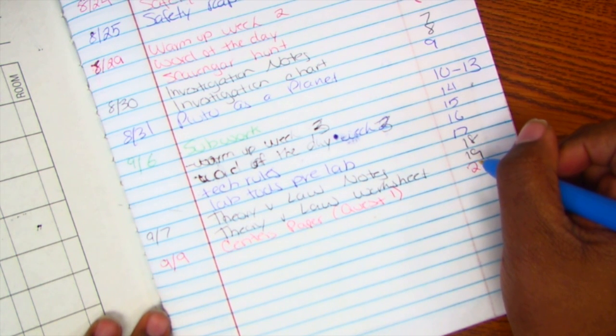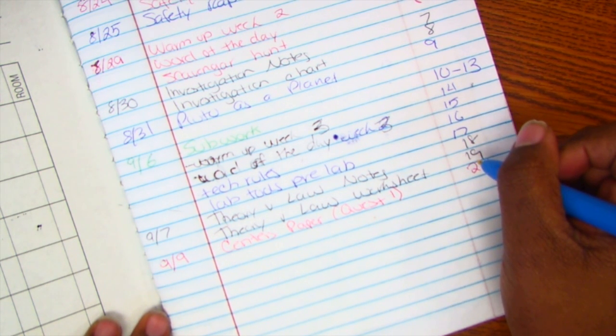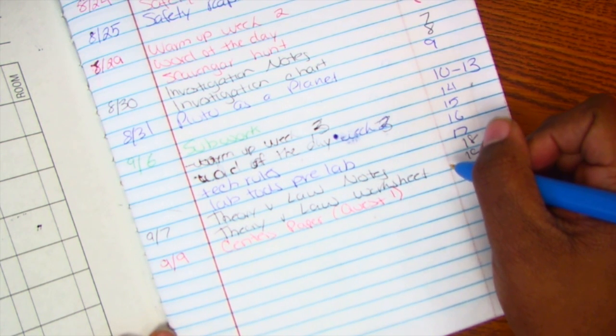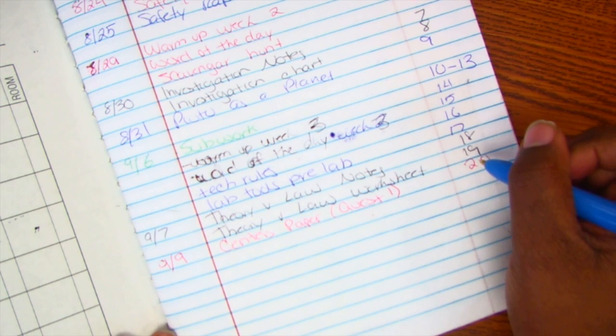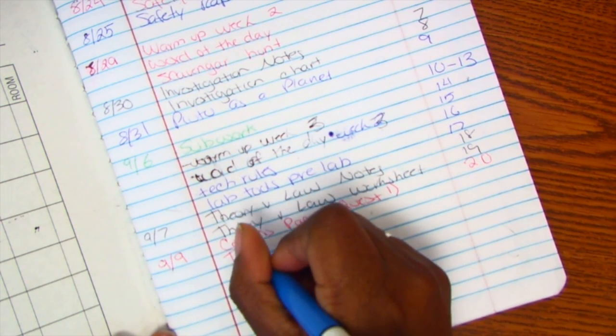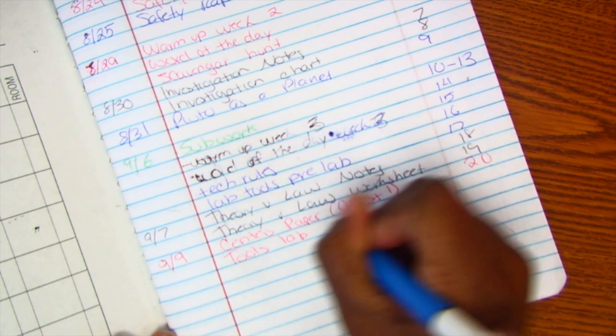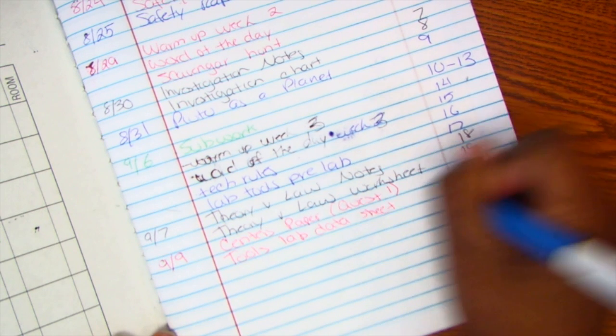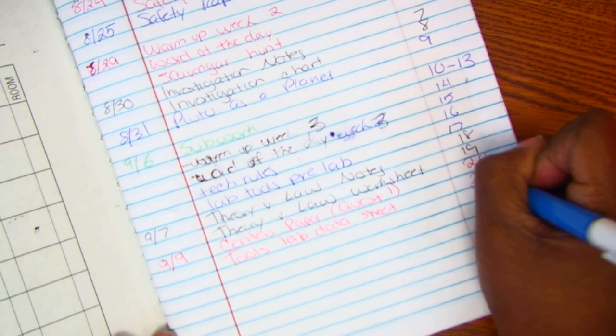And then, because I don't keep a folder, I only keep my science notebook, I'm going to list the 3 centers activities because I'm going to go ahead and attach those into my notebook. The first activity was the lab. So the tools, lab data sheet. That's going to go on page 21.